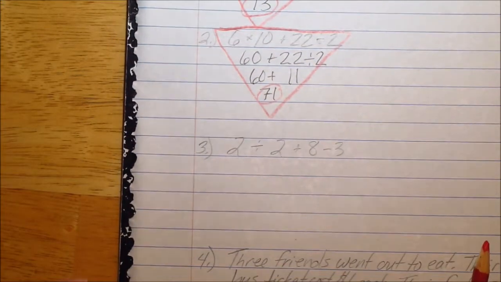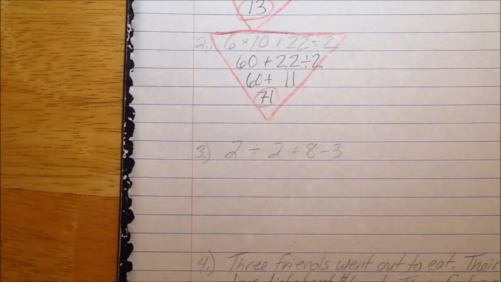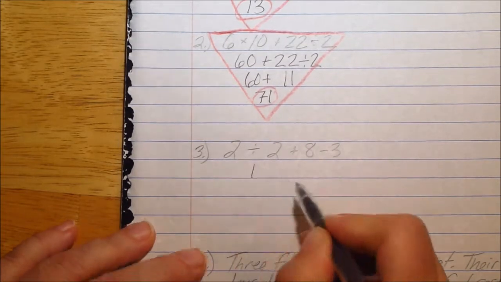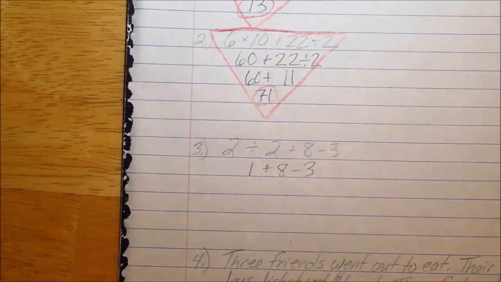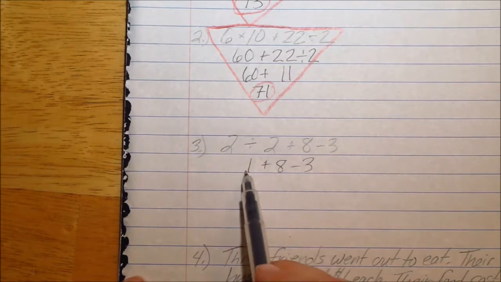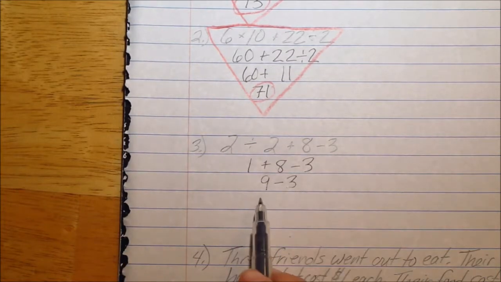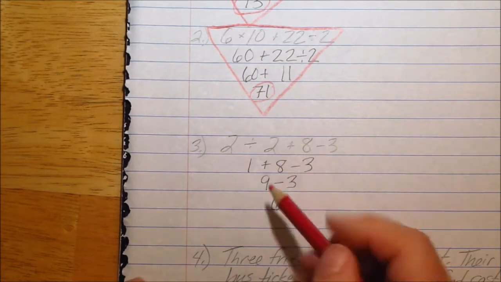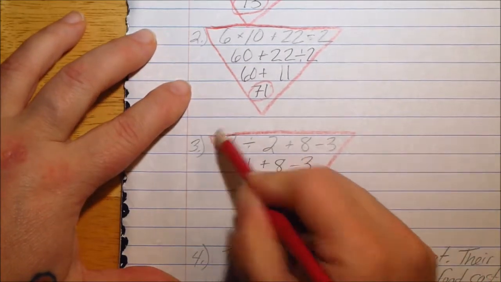Okay, number 3. Left to right, as I look, I have to look for multiplication and division first. And I've got a division right off the bat here. So 2 divided by 2 is 1. Bring down the rest. Now all I have left is addition and subtraction. There are no more multiplication and division. So I can work left to right. 1 plus 8 is 9. Bring down the rest. 9 minus 3 is 6. And so there's my answer. I'll circle that. And there's my PEMDAS triangle.